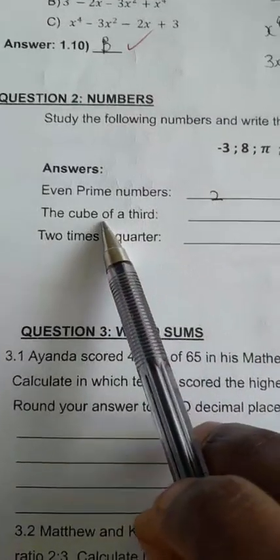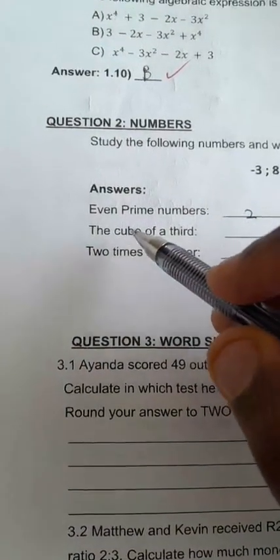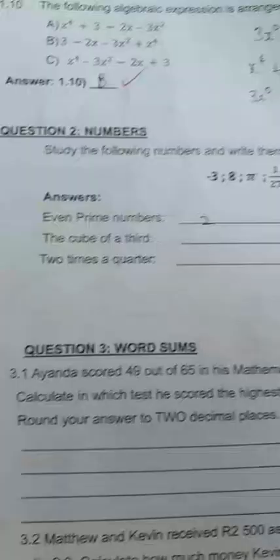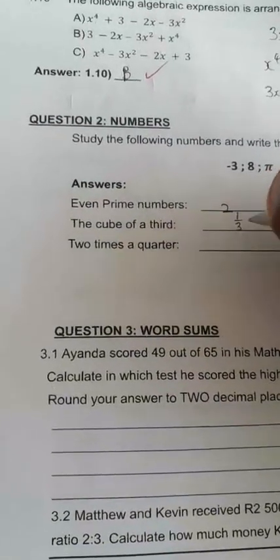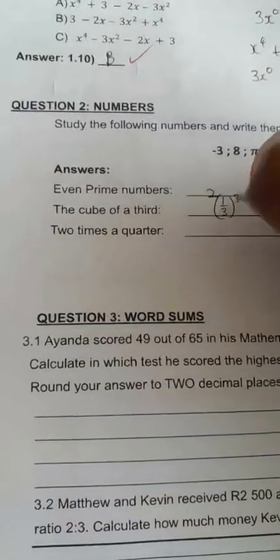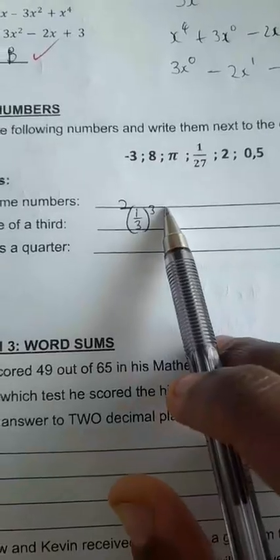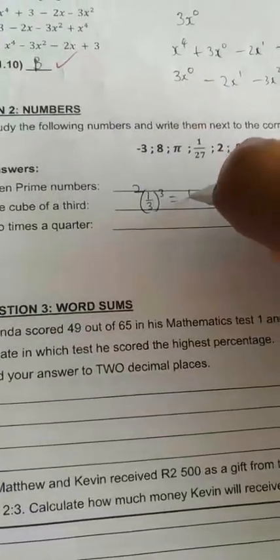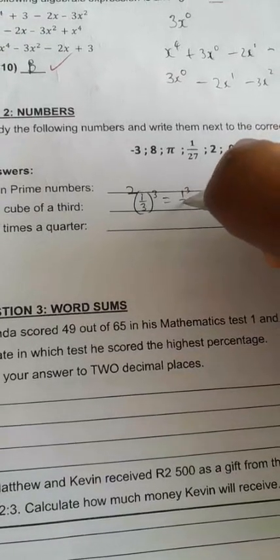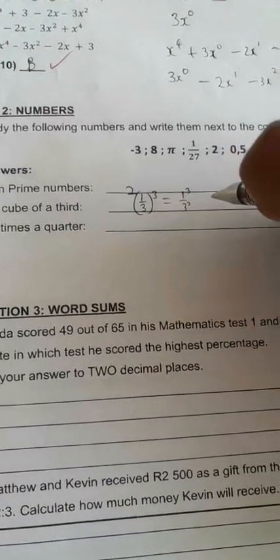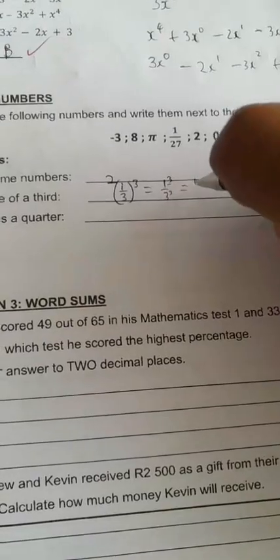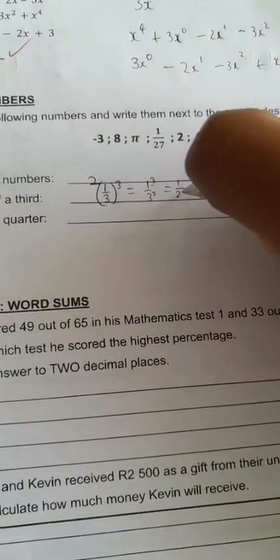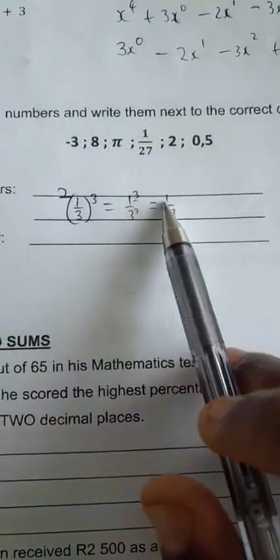Okay, the cube of a third. Please understand, the cube of a third. So a third is this. A cube of a third is 1 over 3 to the power 3. Now, obviously, what you can do is you can apply that to the power 3 to both the numerator and the denominator. And then what's 1 cubed? It's 1. What's 3 cubed? It's 27. So our answer is 1 over 27.